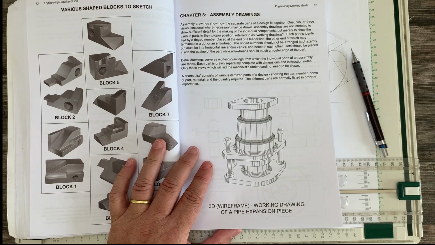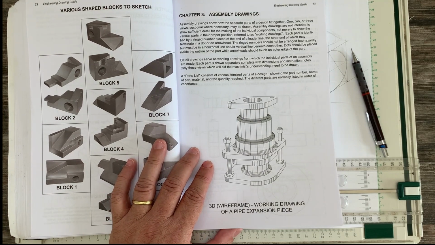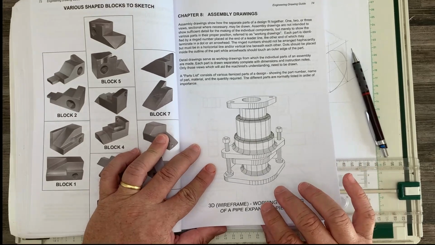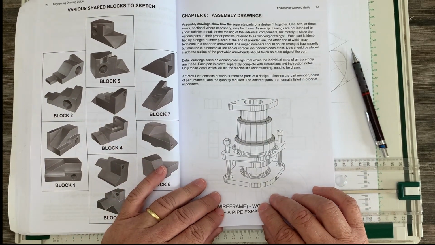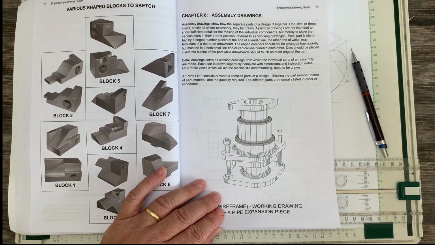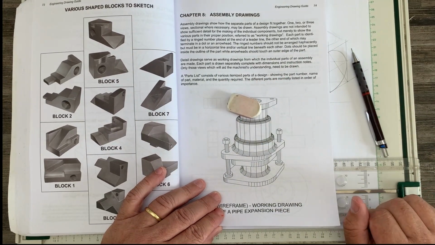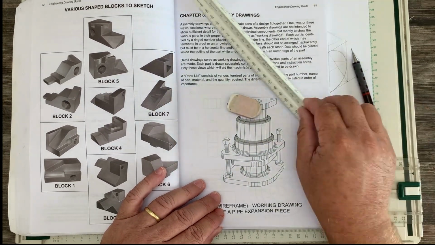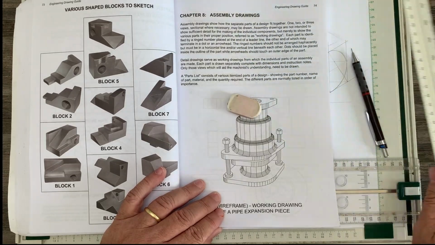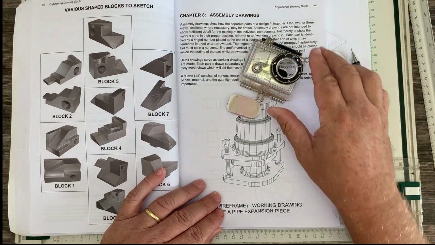In this section of work, we're going to be looking at assembly drawings. Up to now, everything we've been drawing has been a single part, like this rubber or this ruler. It's made out of one piece of material. What happens when we have to draw something that's made out of multiple parts?